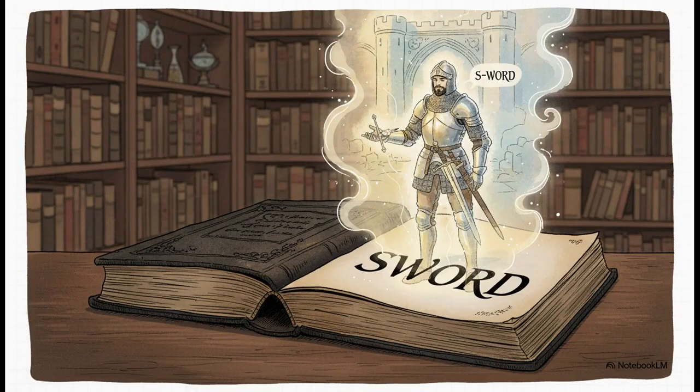So, the next time you write down the word no, or sword, or calm, just take a second. You're not looking at some kind of spelling error or a letter that's just loafing around. No, you're looking at a memory. You're reading a snapshot of how that word was spoken centuries ago, perfectly preserved on the page.